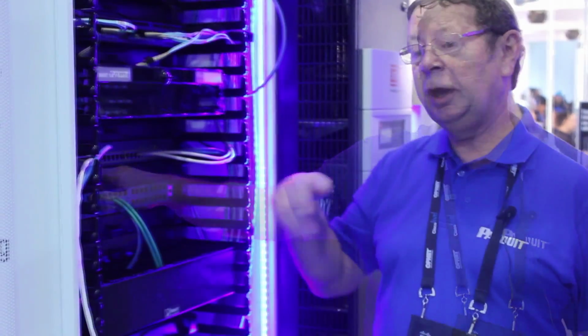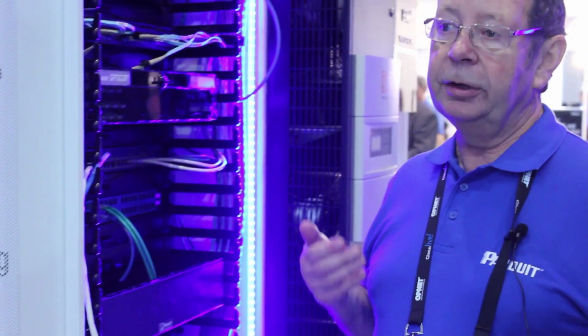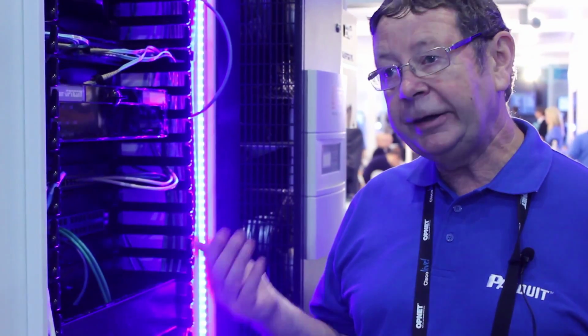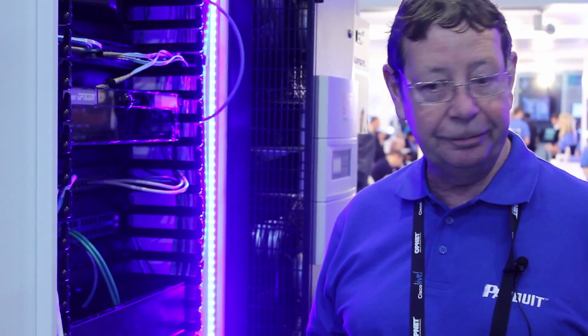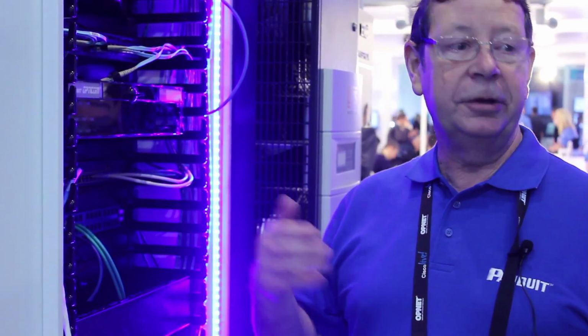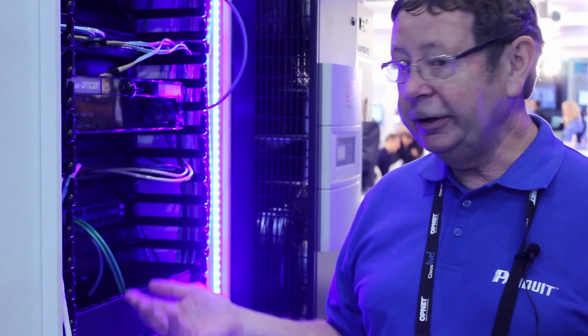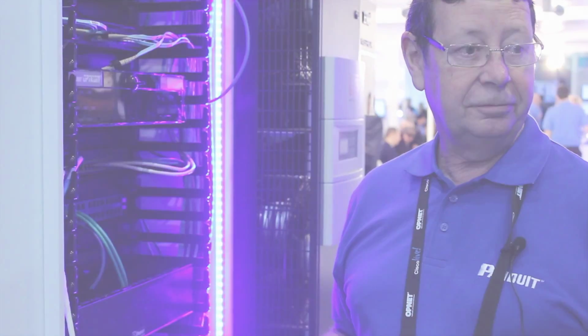in here. We have many features, including full reports, full asset management, power management, environmental management. For a full demonstration would take about an hour. This is just a very small glimpse into what we can do.